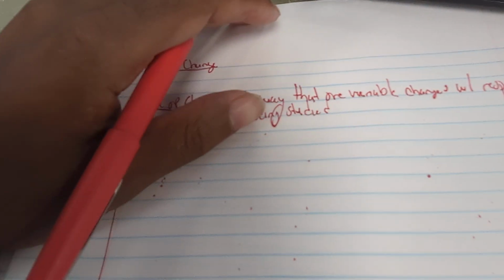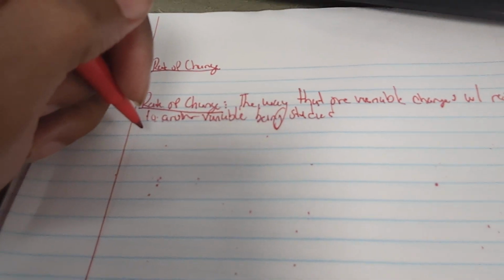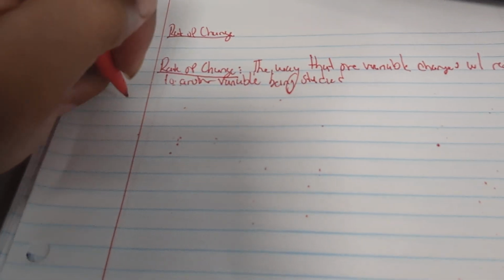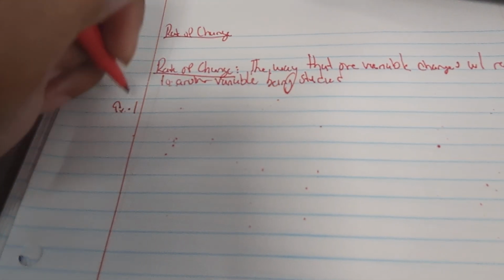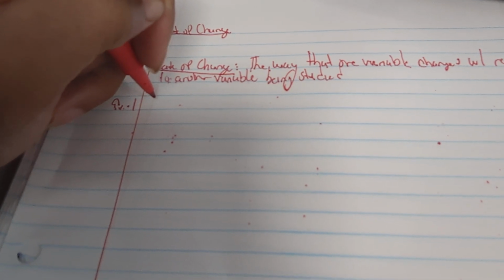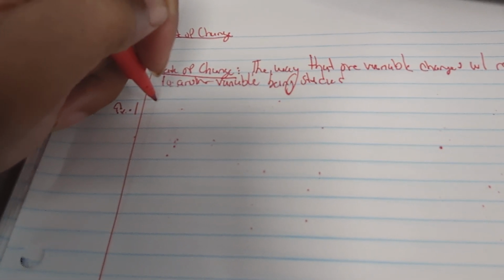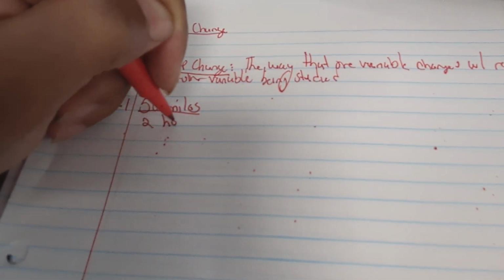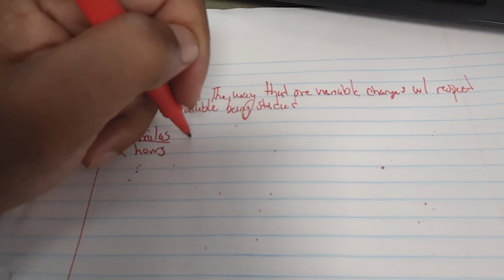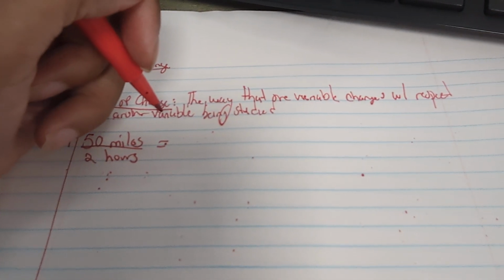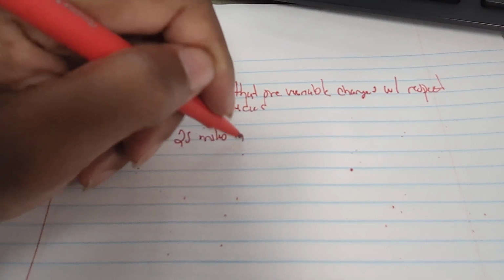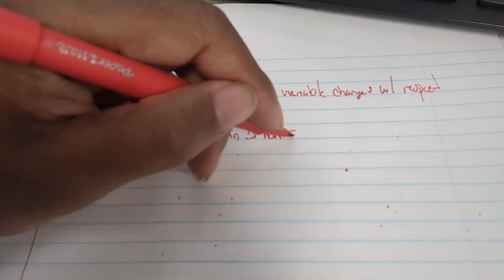For example, if we said something like, the car drove 50 miles in 2 hours, then we know that the car drove 25 miles in 1 hour.